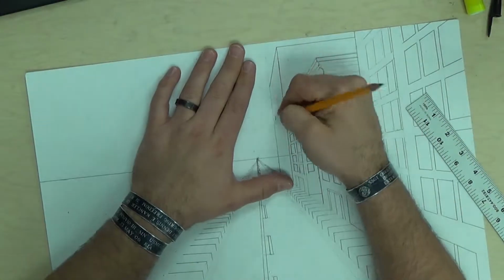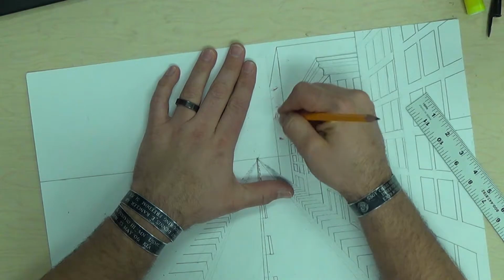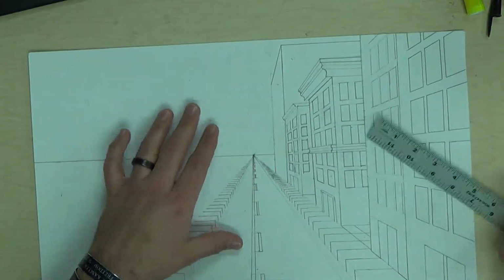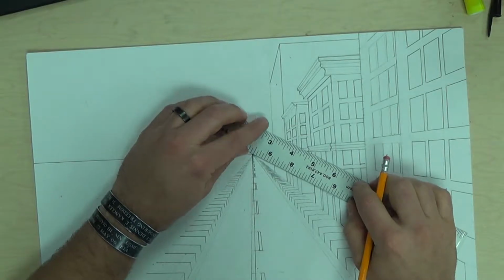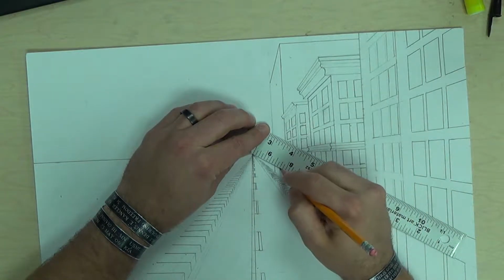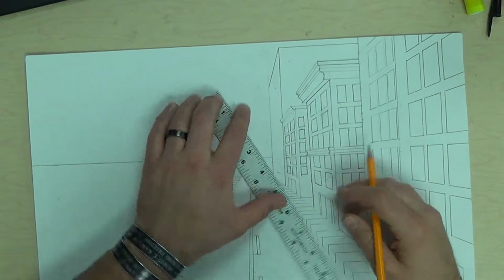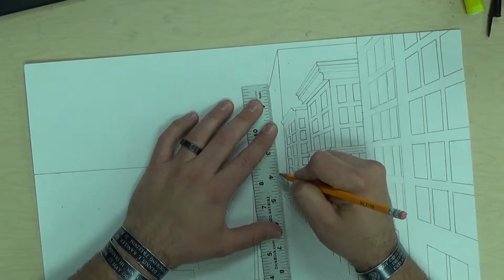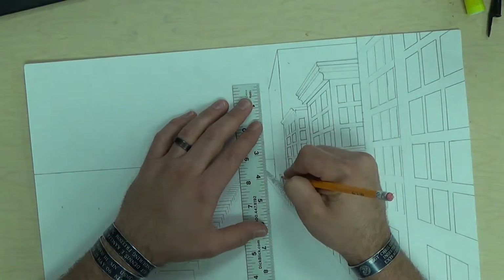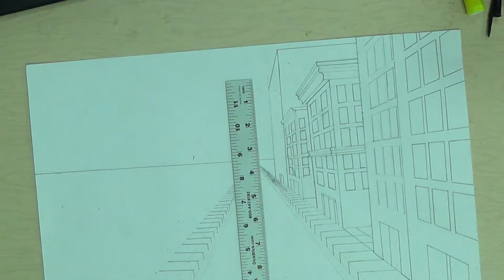Now, the next thing I'm going to do is clean up all this information inside the building, get rid of that horizon line. I'm going to keep in tune with what we've done. I'm going to draw these doors at the same height, but I'm going to draw them all the way down here. And this is where we can start adding these little tiny details like this.